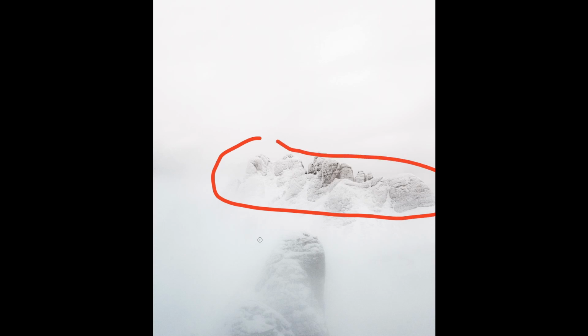And this last image for this first tip is almost like an abstract image, even though in nature there are no abstract elements. We have this formation over here, and then this rock pointing up, and this is a very simple image. It's graphical, and I'm using all this negative space to emphasize the rock formation over here.